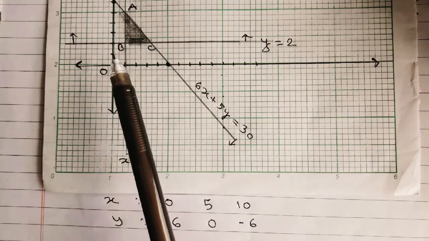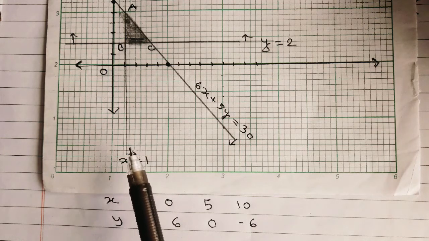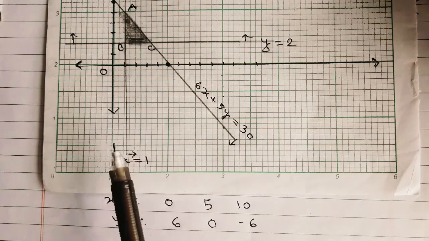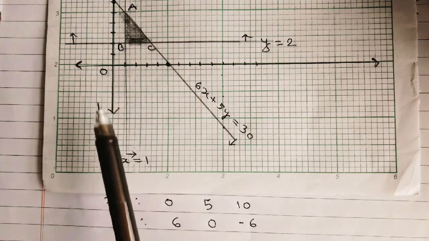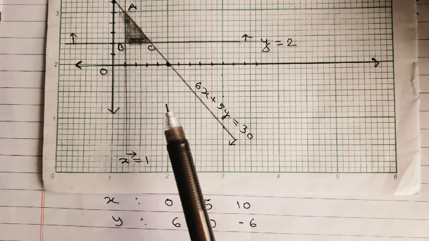Now the second inequality is x greater than or equal to 1. So first we plot the graph of the corresponding equation x equals 1. The graph of x is equal to 1 is the line intersecting the x-axis at 1, and it is parallel to the y-axis. So easily we can plot the graph of x is equal to 1.